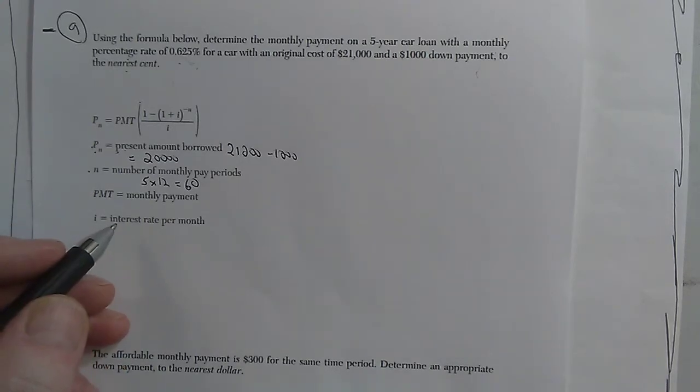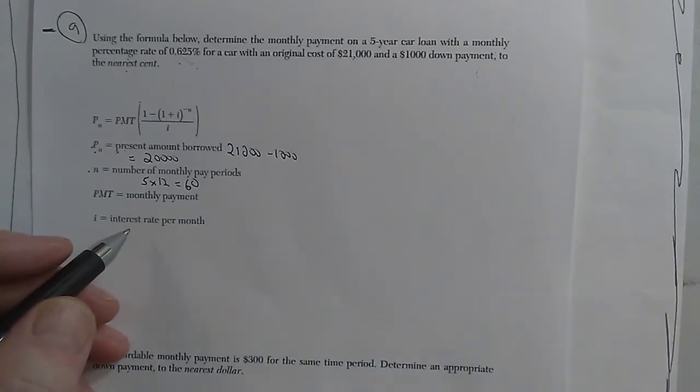Saw an ad on TV yesterday. You can now get a 0% interest car loan for 84 months. That's a long time, like 7 years interest free on a car.